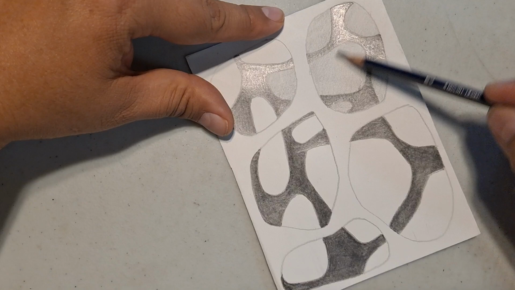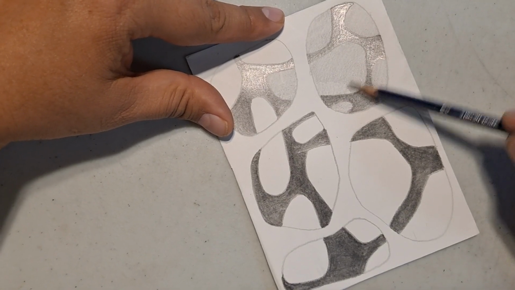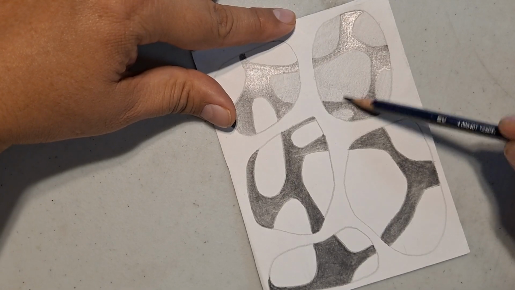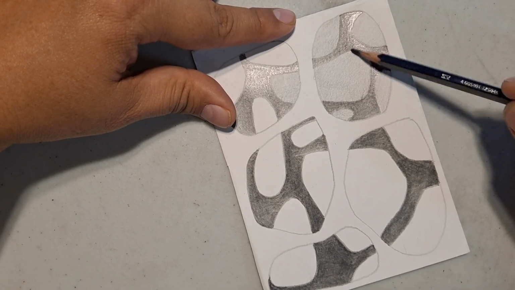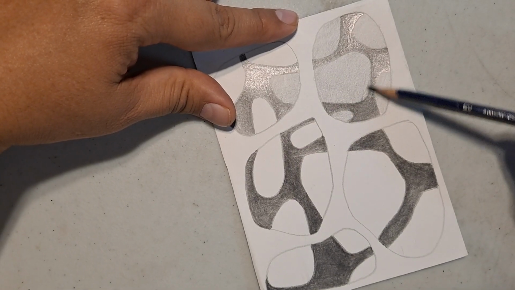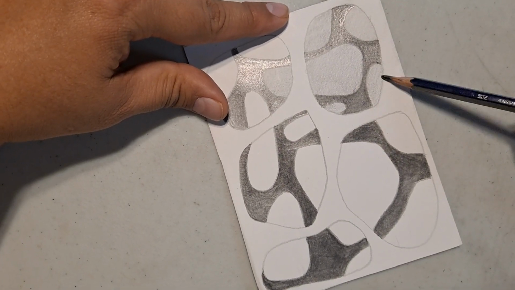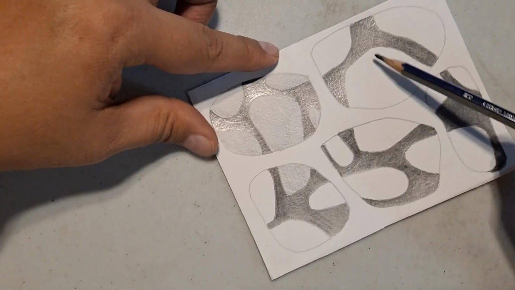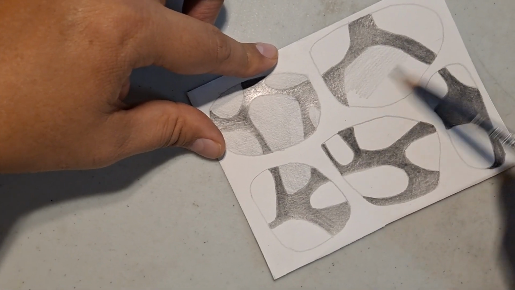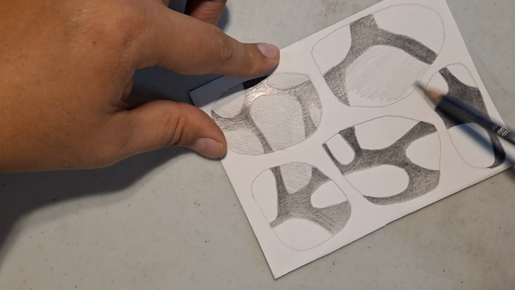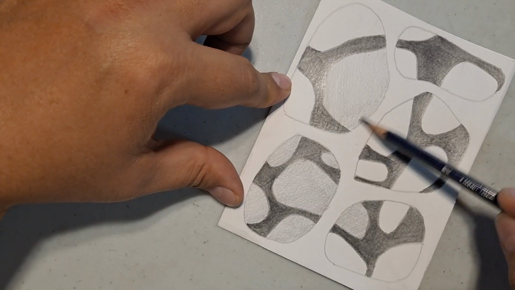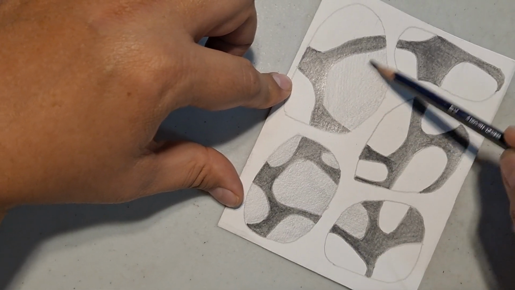Okay, if you want to go a little bit darker, you can go ahead and do that. But notice that even though I'm going a little bit darker, I am not in the proximity of the darkest, which is the black. Okay, you continue on, producing more gray color.